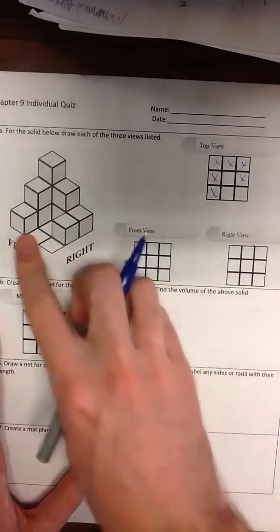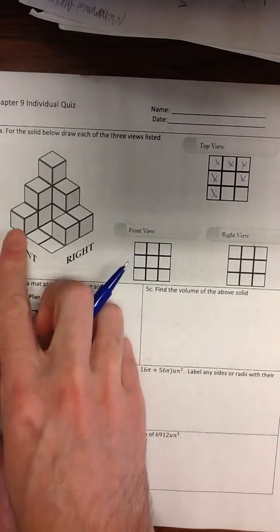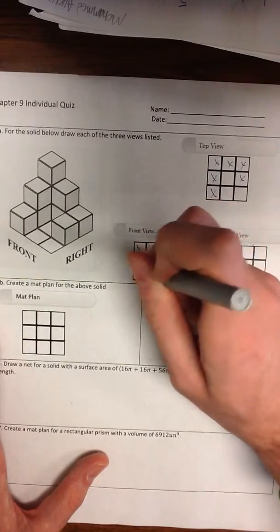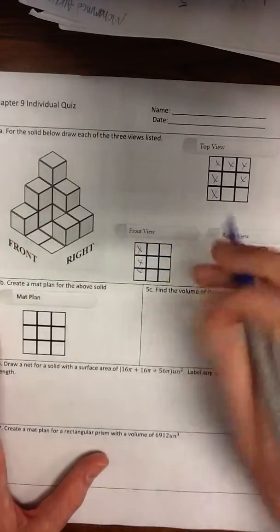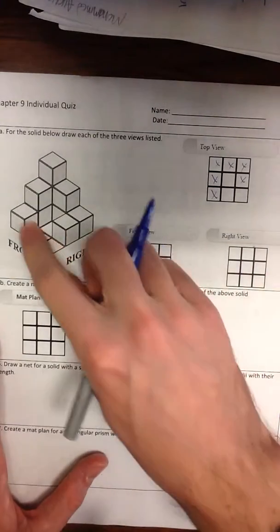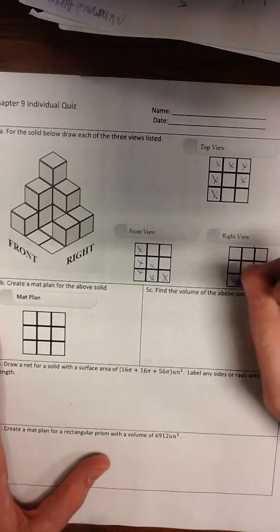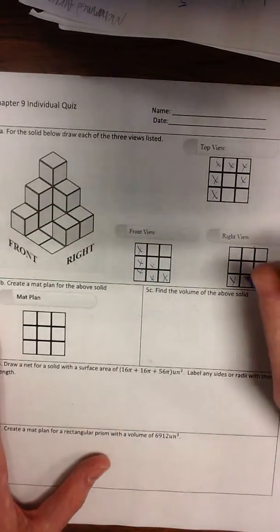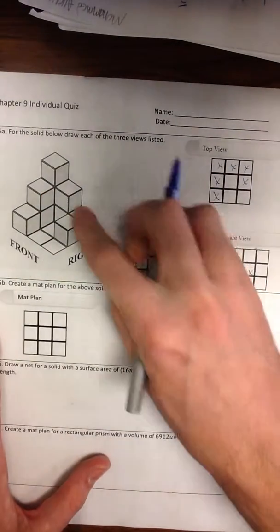The front view, also we would say, all right, if I'm looking at it from the front, I've got 1, 2, 3 blocks high. I've got 2 blocks high. And then I've got 1 block high. If I was looking at it from the right, I've got 1 block high, 2 blocks high, and 3 blocks high.